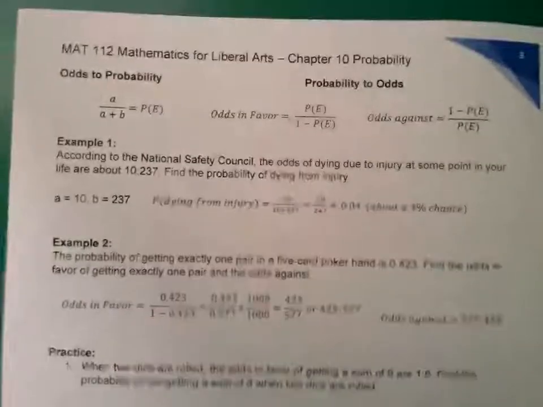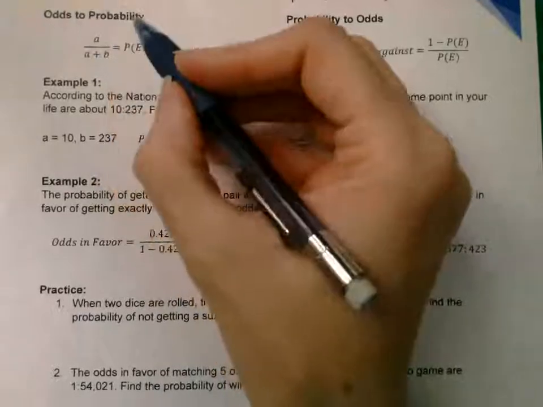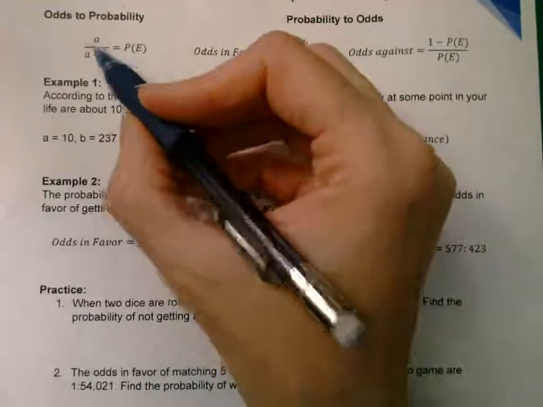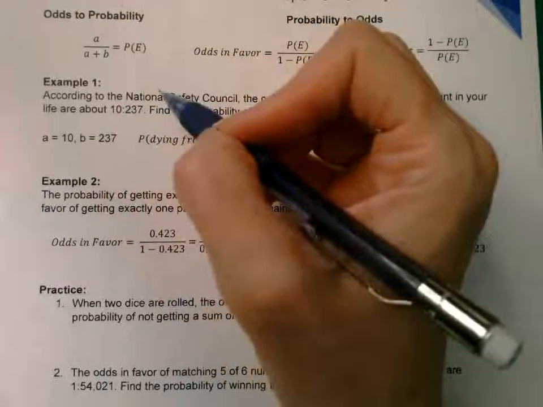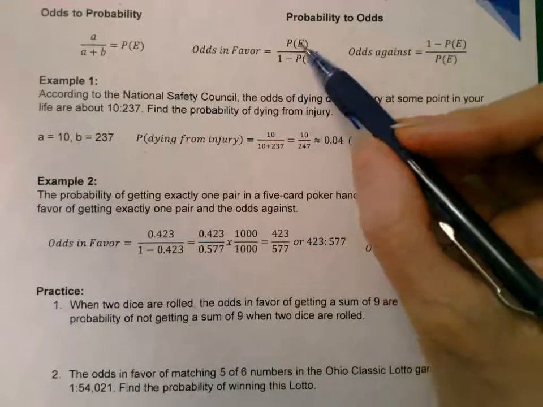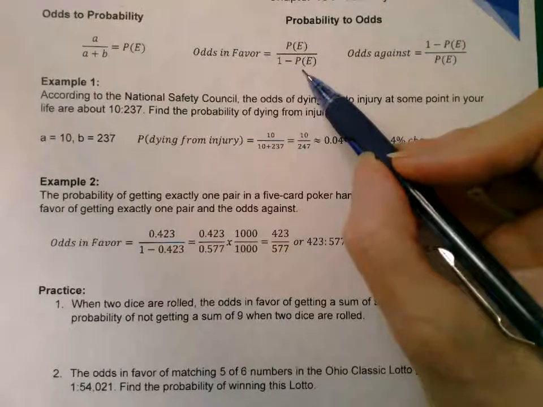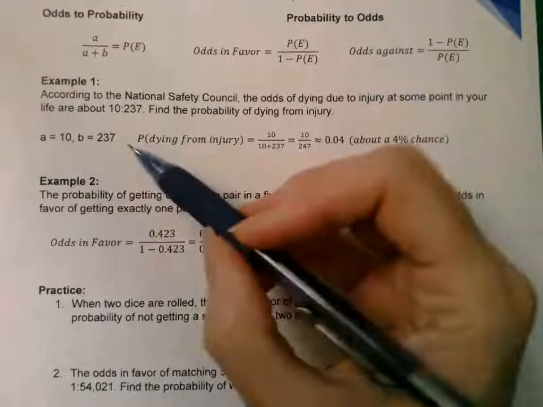And then more odds on the next page. So we want a formula for converting from odds to probabilities and back. So odds to probabilities, all you do is take that A number, put it over both the A and B. Remember, that's the total, and you got your probability. Okay. The odds in favor is the probability over 1 minus the probability, and odds against. So that's a little more confusing. We'll look at an example.